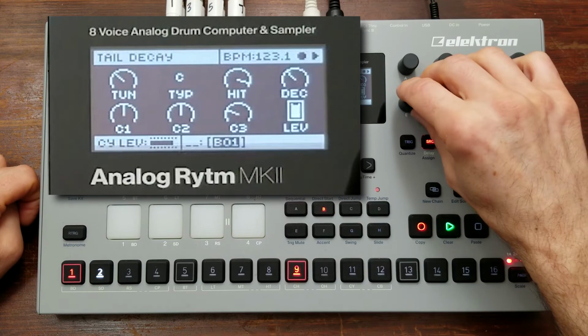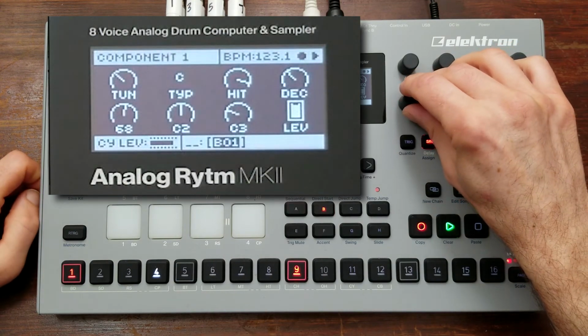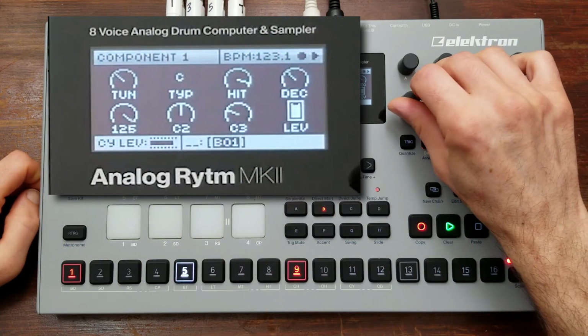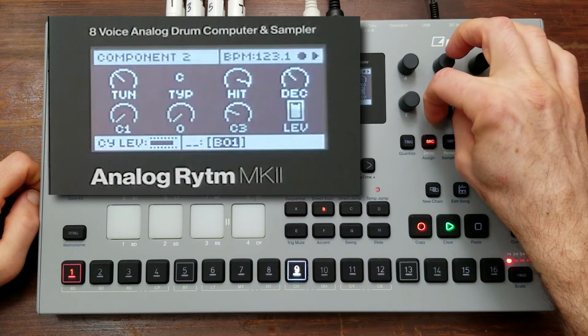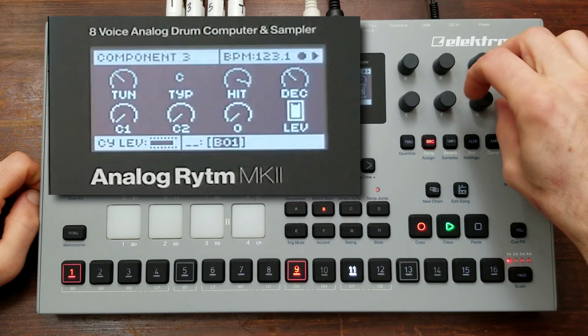and down here you'll see C1, C2, C3, component 1, component 2, component 3.